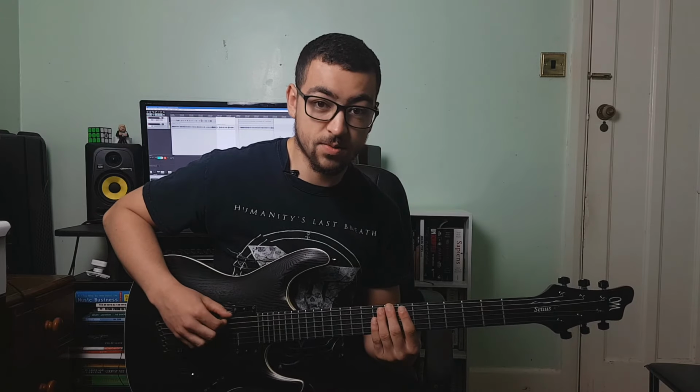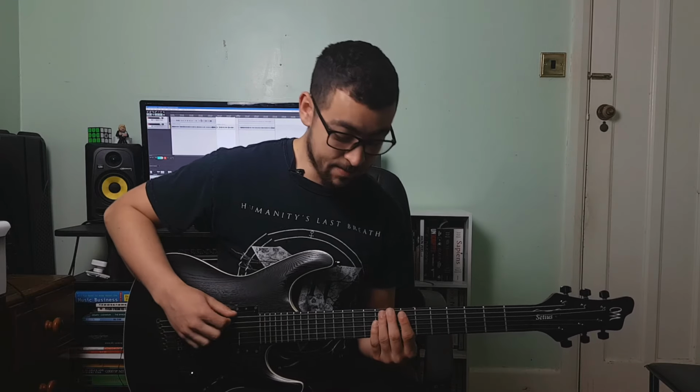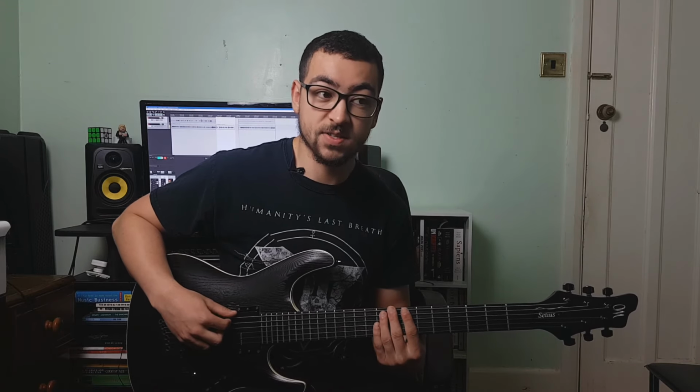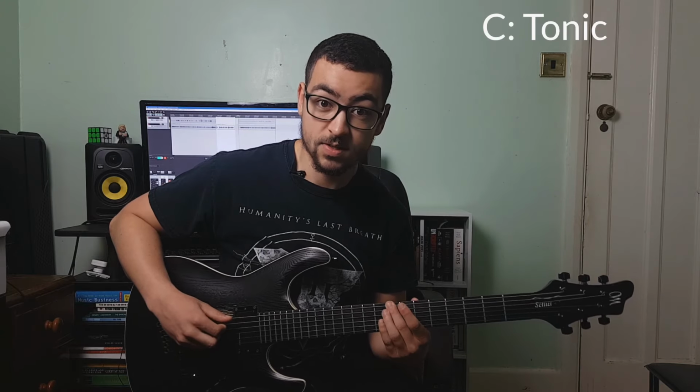In the last lesson we talked about intervals, and we can take a look at the intervals of the C major scale now. The intervals are in regards to their relation to the first note of the major scale. If that doesn't make sense, it will make sense in a second. So in our C major scale, the first note is C, and the first note is called our tonic. So we've got a C.